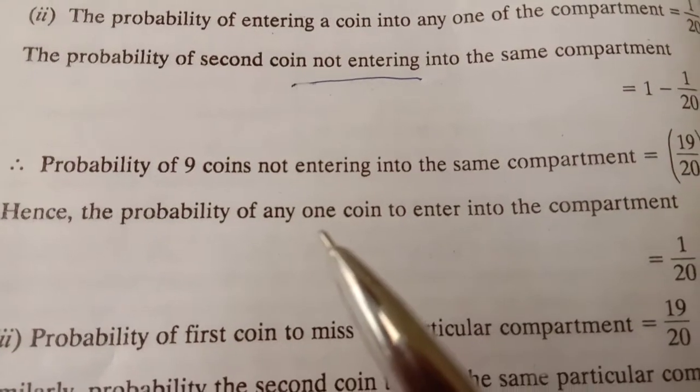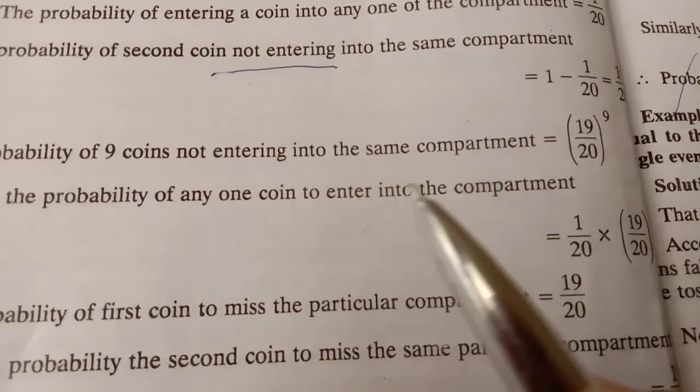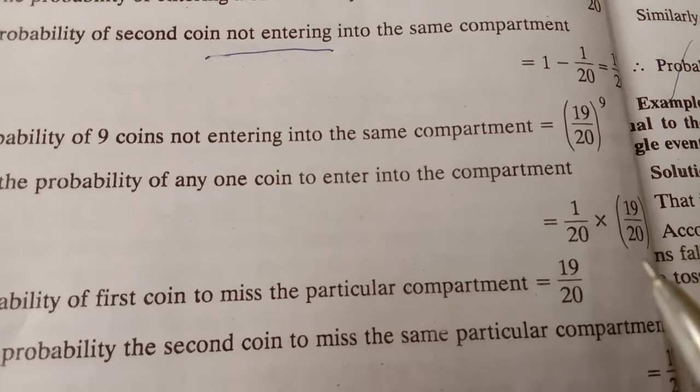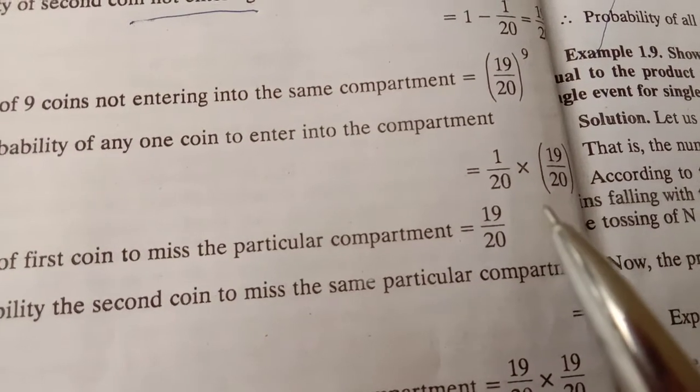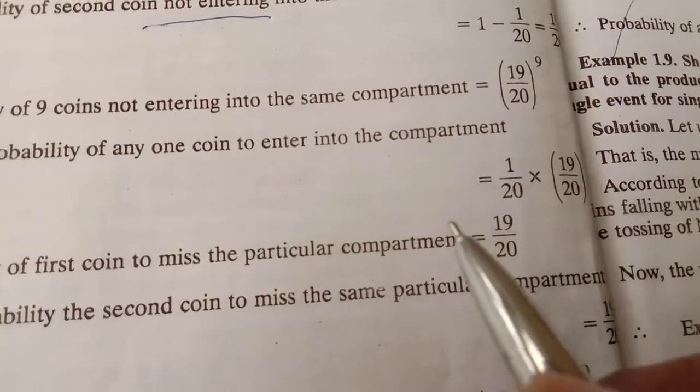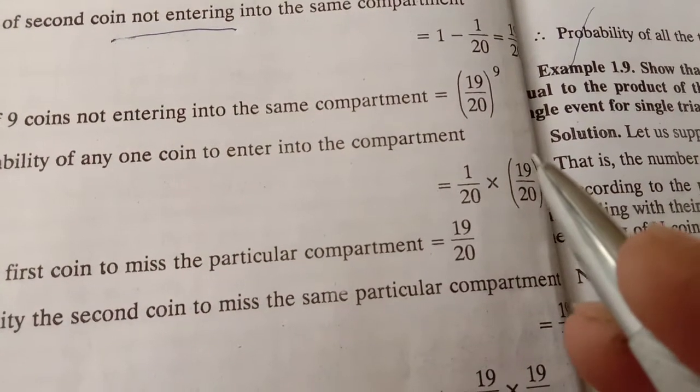Therefore, the probability of any one coin to enter into the compartment is equal to 1 upon 20 multiplied by 19 upon 20 raised to power 9, okay.